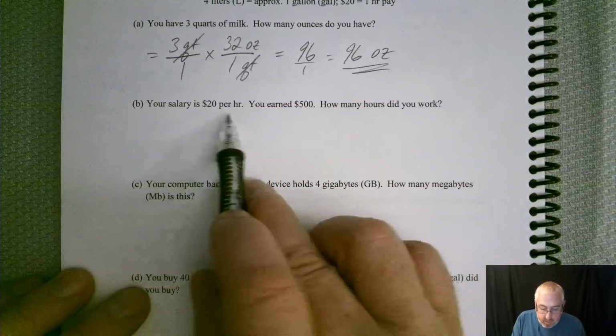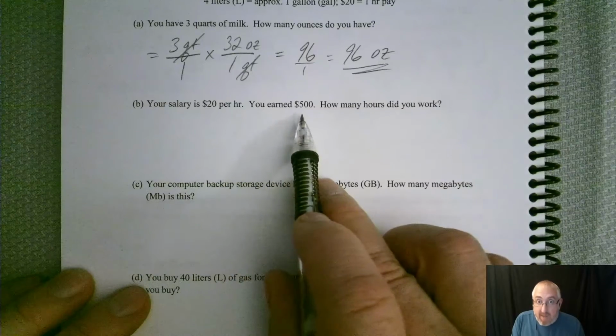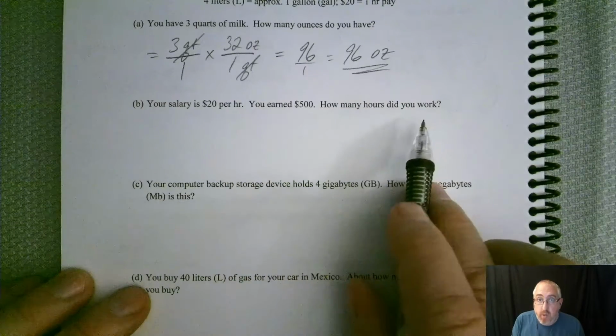Your salary is $20 per hour. You earned $500. How many hours did you work?